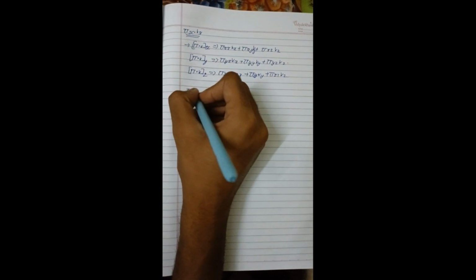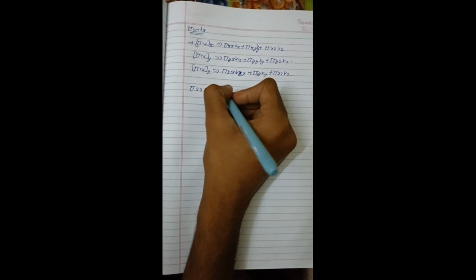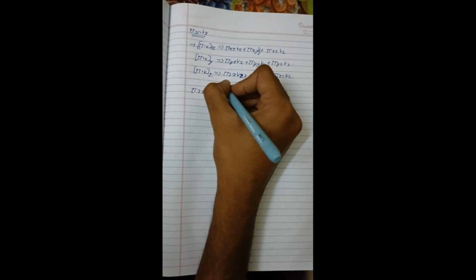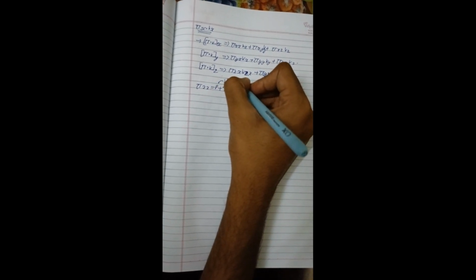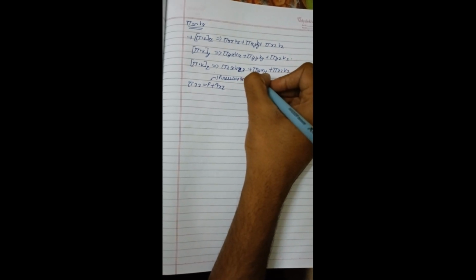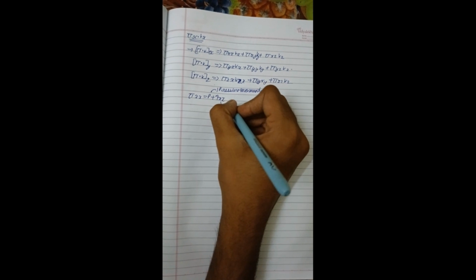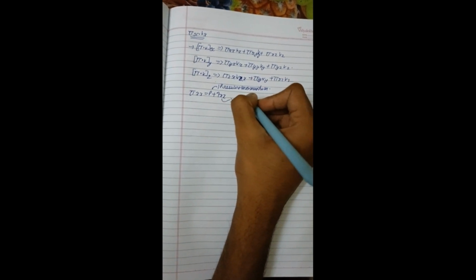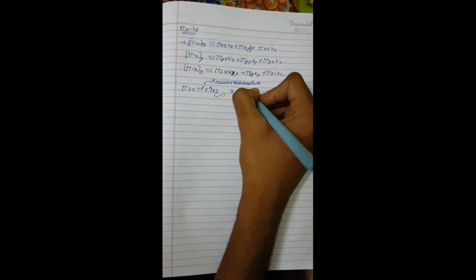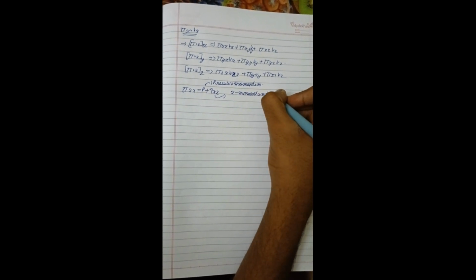Now we know one thing, that pi xx is nothing but p plus tau xx, where p is nothing but pressure momentum and tau xx is nothing but x momentum transported in x direction.